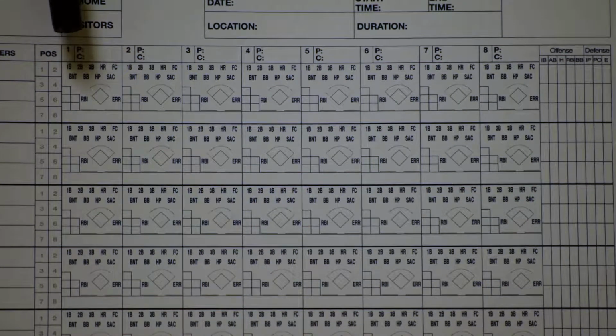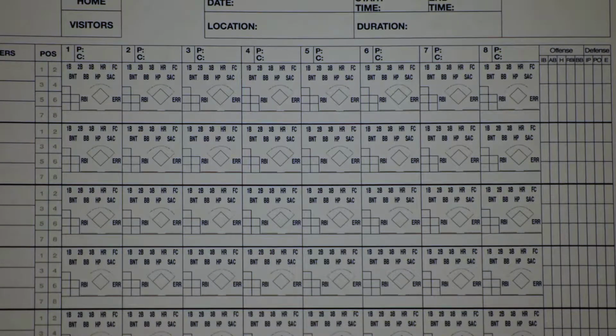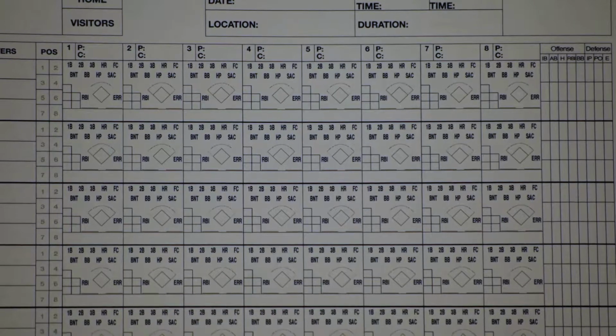1B means single. It doesn't mean they made it to first base. It means they got a single, which is a hit. We're going to go into more detail about that later. 2B is a double, 3B, triple, HR, home run. FC is a fielder's choice. We'll talk about that more later too, but basically a fielder's choice is the ball was hit, the person might have gotten out if they'd made a play on them, but the fielder chose to throw it to a different base.